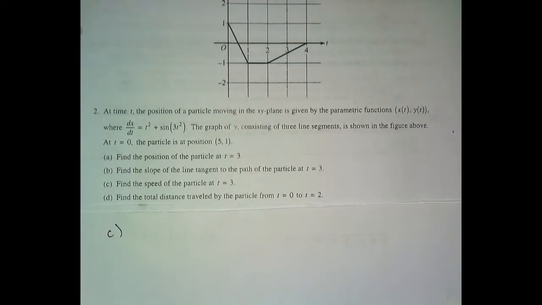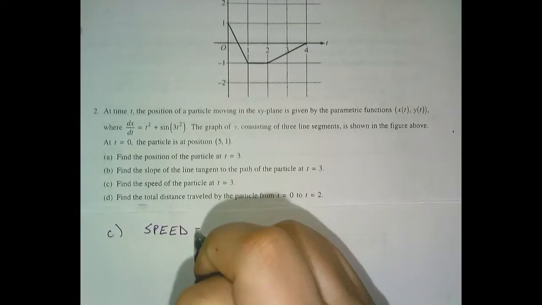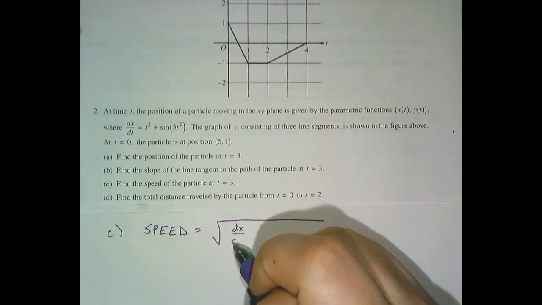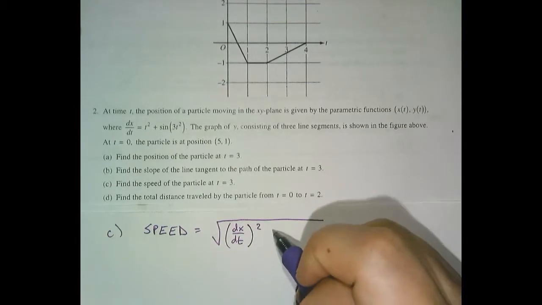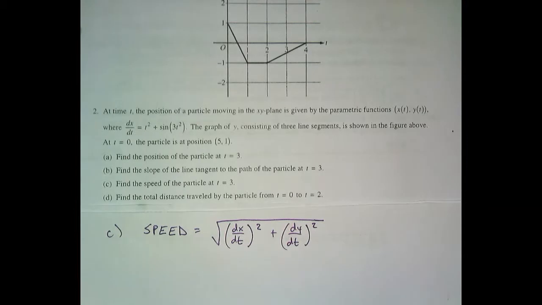On to part C. Part C is asking for the speed of the particle at time 3. In the world of parametric calculus, speed is the square root of dx dt squared plus dy dt squared. And if you integrated that with respect to t, you would get the arc length, or total distance traveled.